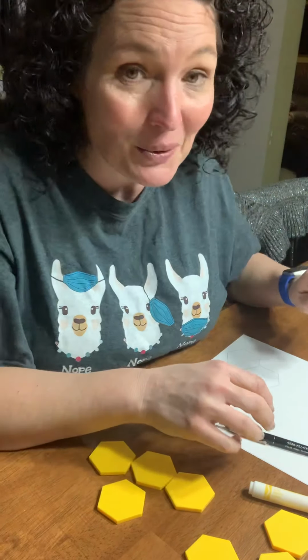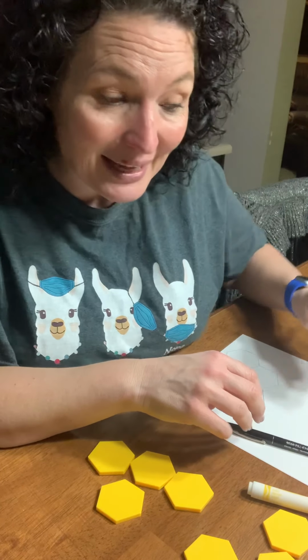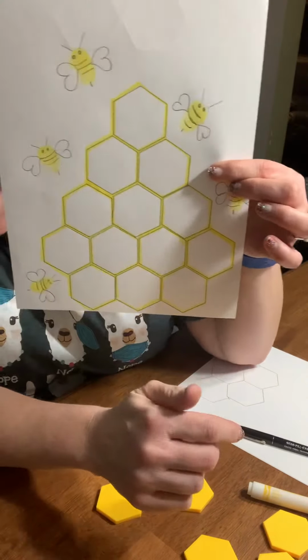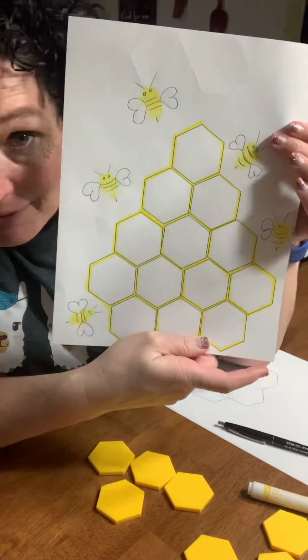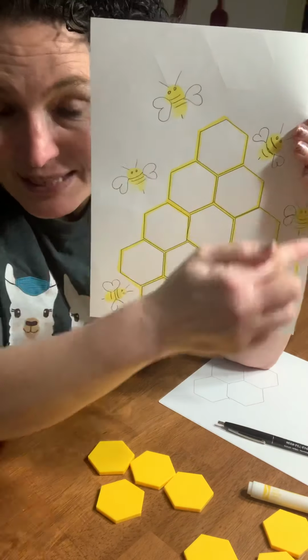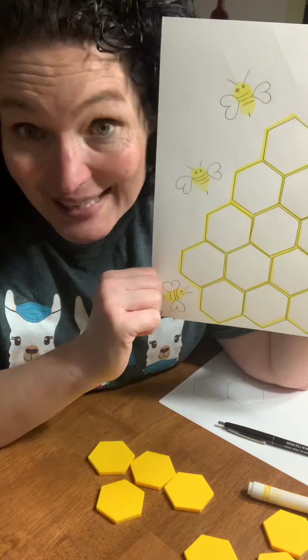Okay, so I made this little picture. I think you're going to really like it, and I'm going to show you exactly how I made it so that you can make one too. I made a picture of a hive, of a beehive, and some bees flying around it. I'm going to show you exactly how I did it.